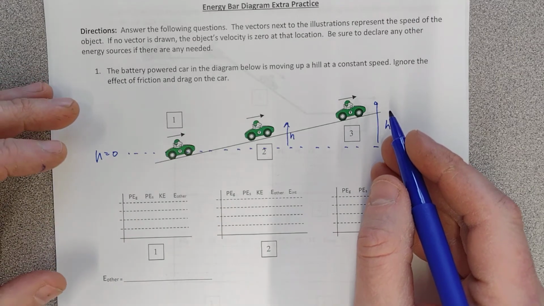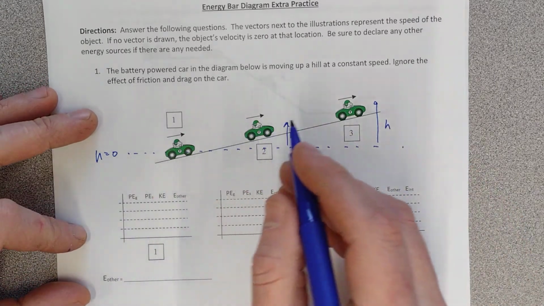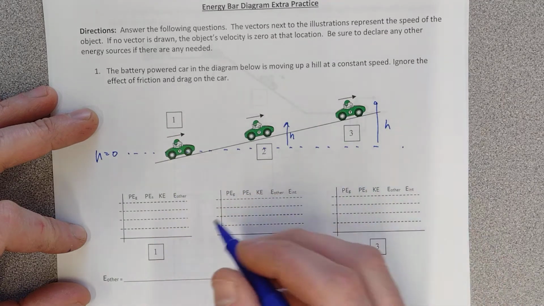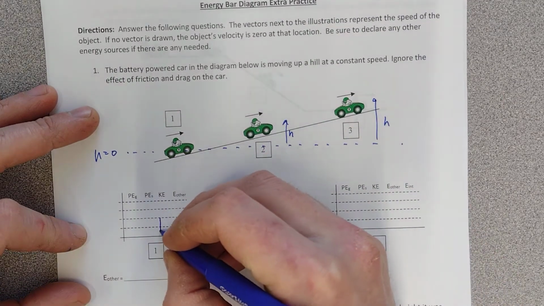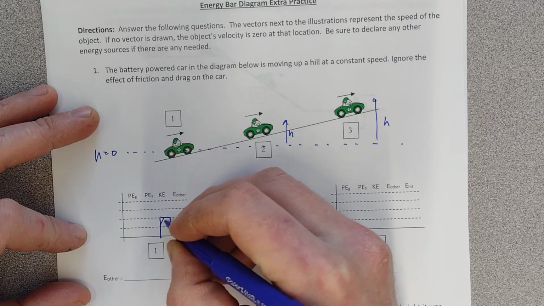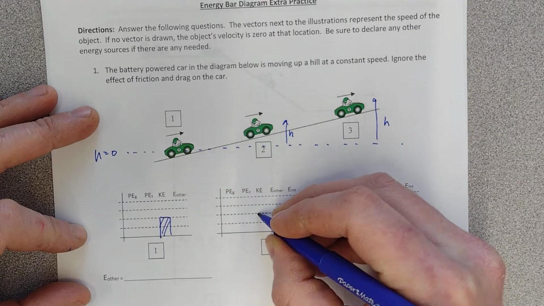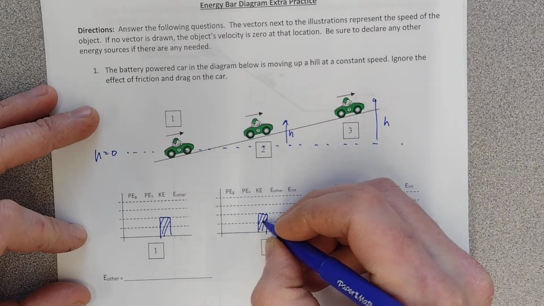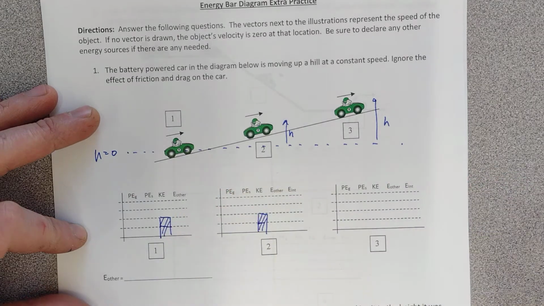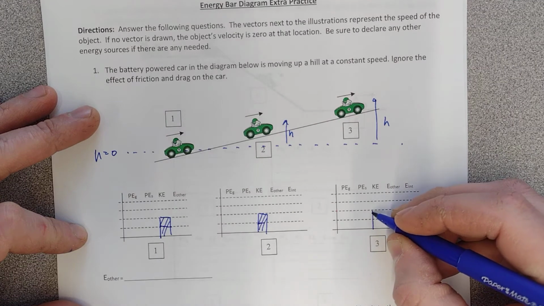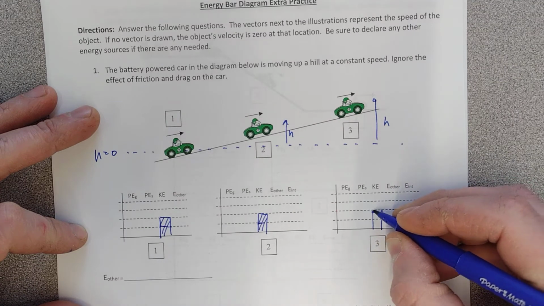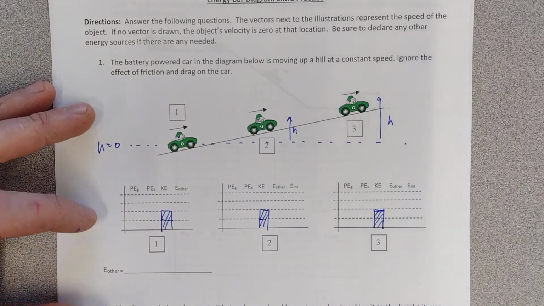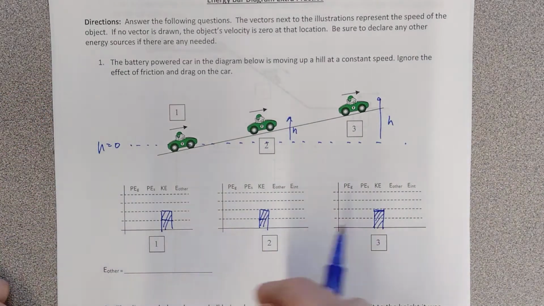So I guess since the speed is constant, I know the kinetic energy has to be constant. So the kinetic energy in all three positions has to be the same. I'm just going to say it's 2 bars for now, 2 units of kinetic energy. And then if we have to, we'll go back and add more, right? So I'll put a line there in case we have to add more later on. It's really a good idea to do these in pencil in case you have to modify them. So kinetic energy is constant.